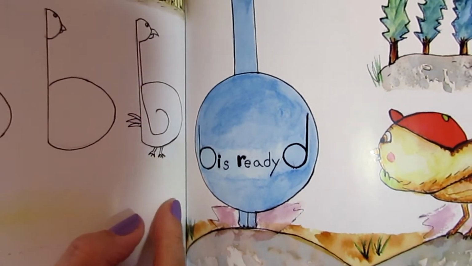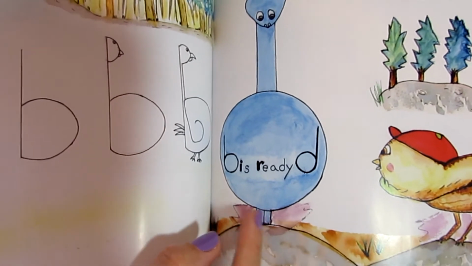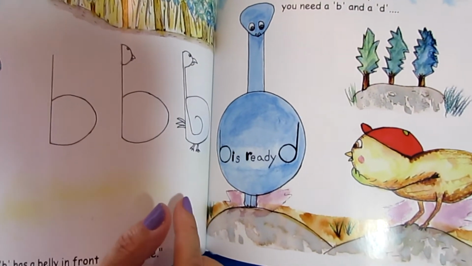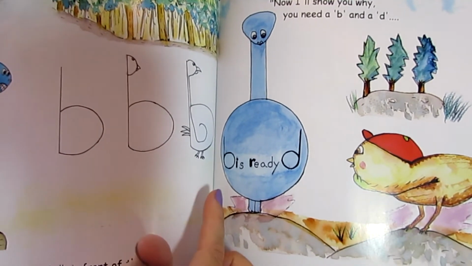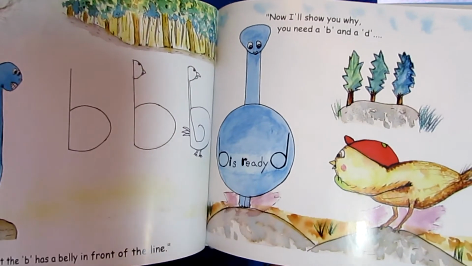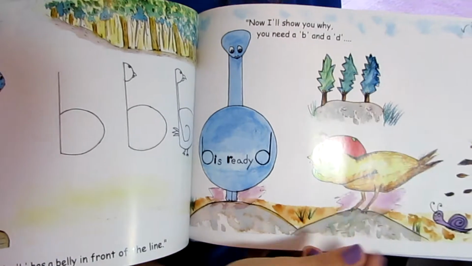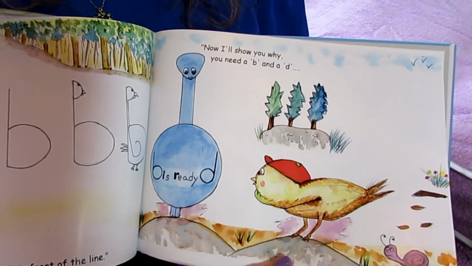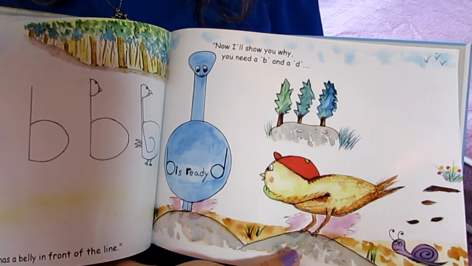Through this reinforcement throughout the book, I'm hoping that the child is going to associate arms and wings with the formation or the shape of the letters B and D. And that was my main message throughout my book.